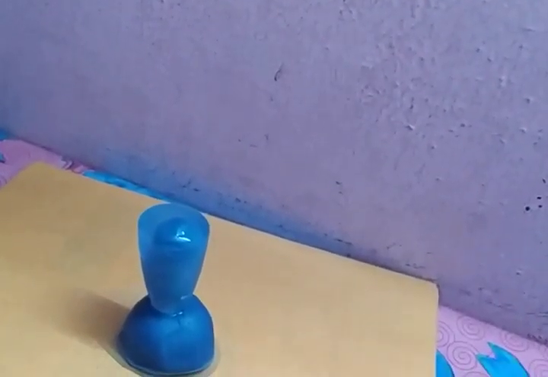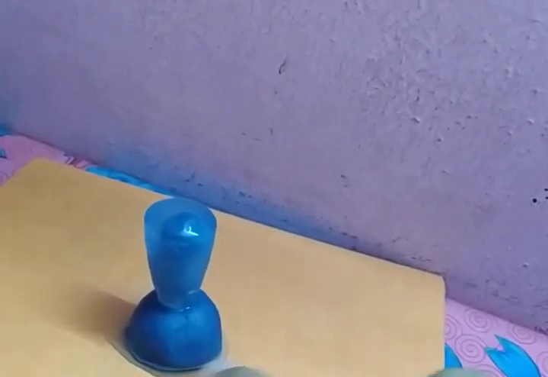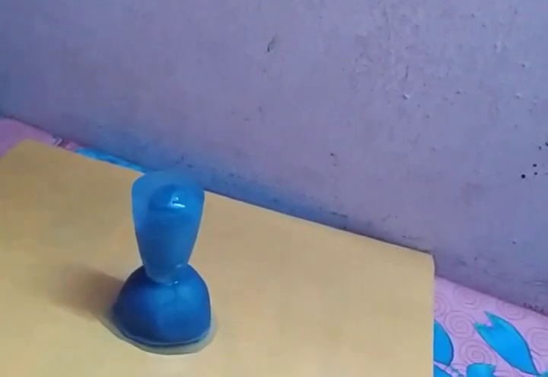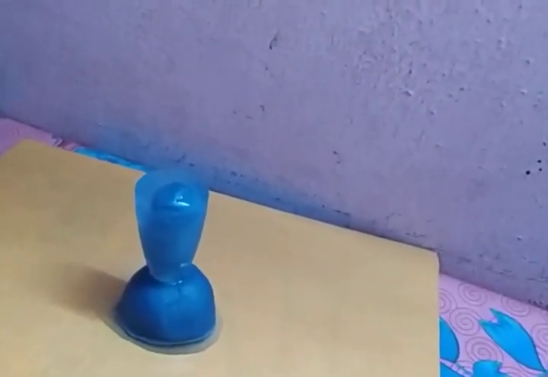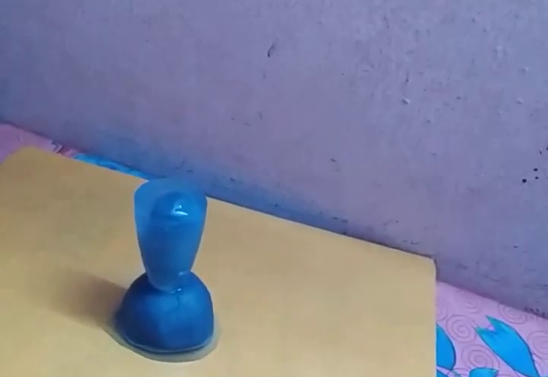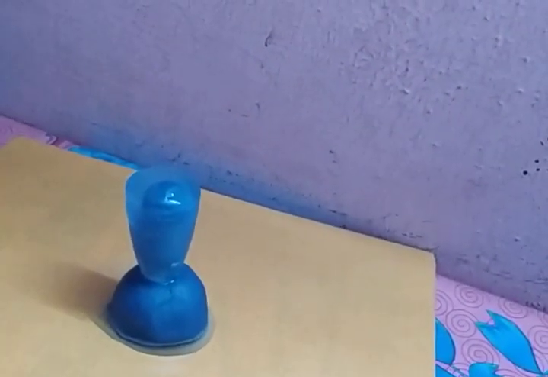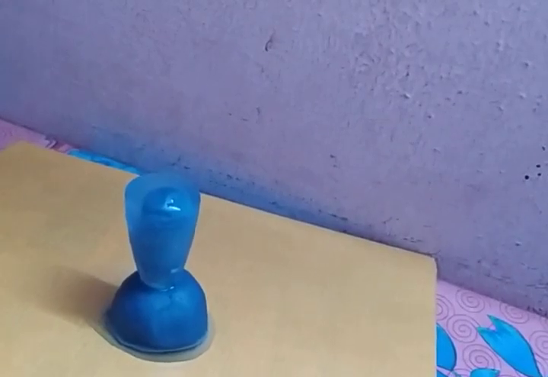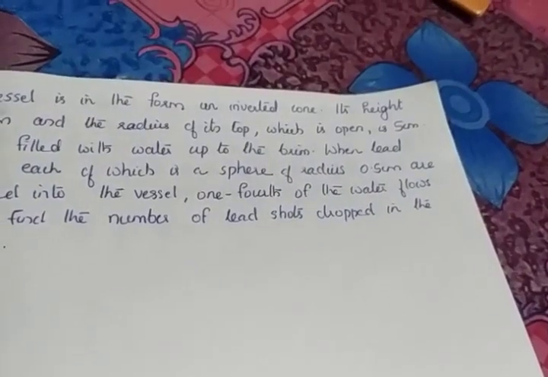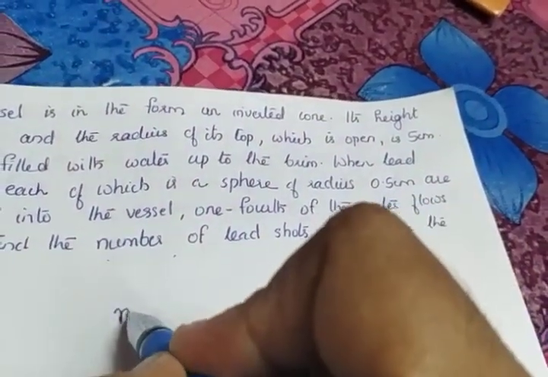Okay, in the question we are asked to find the number of lead shots. So what is the relation connecting these lead shots, the volume of the water and the volume of the cone? In the question it is given that the volume of the water that flows out is equal to 1/4 the volume of the cone. And we know that the volume of the water which flows out will be equal to the volume of the lead shots. Here in this case, we have put 3 lead shots, and the question is to find how many lead shots we are putting into the water. What we have to do first is, the question is to find the number of lead shots. We will take n as the number of lead shots.